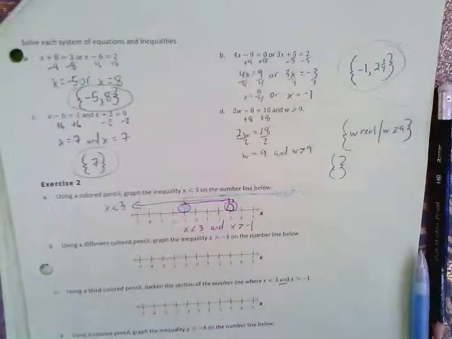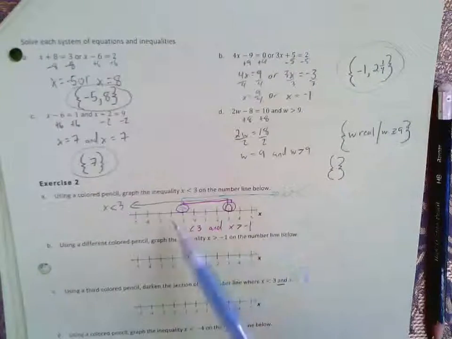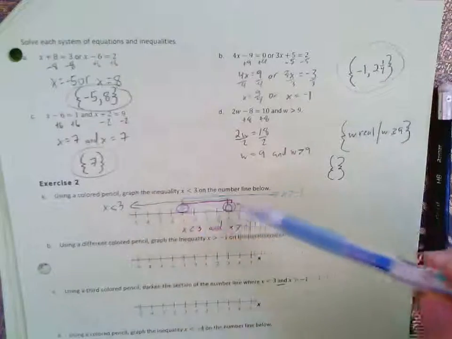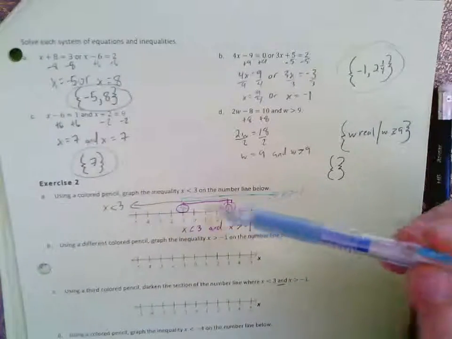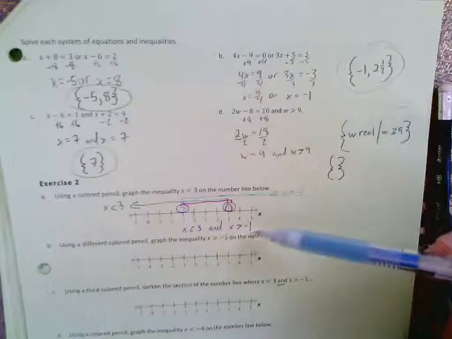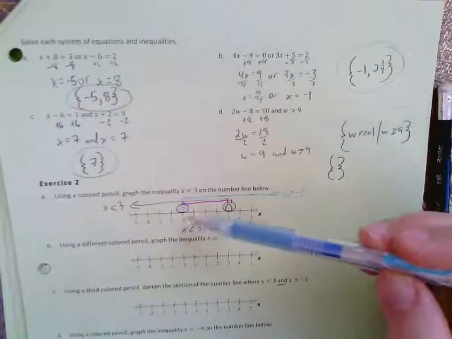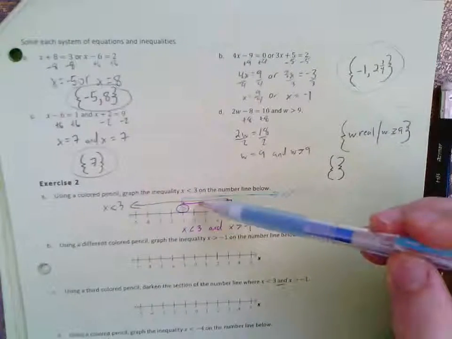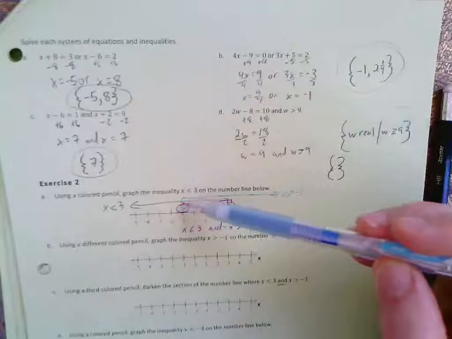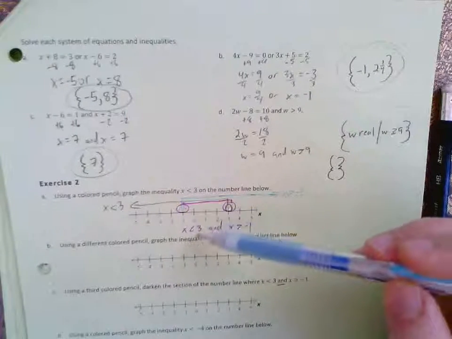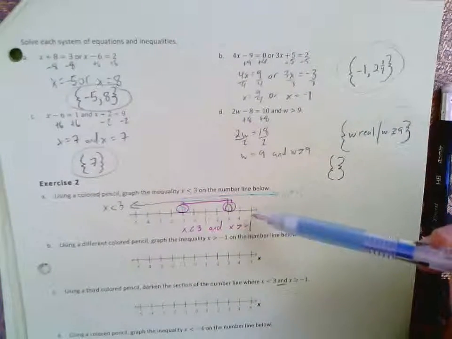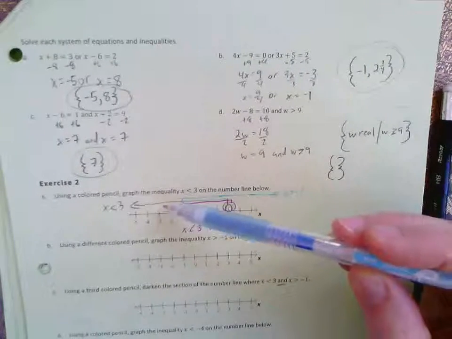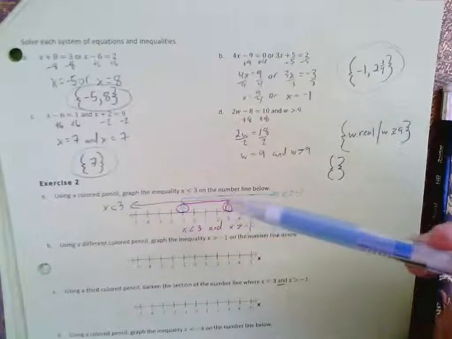So looking at this one here, you can see x is greater than -1 was the blue graph. X is less than 3 is the one that I just used a regular pencil on. And the purple one is the combination of x is less than 3 and x is greater than -1. In other words, this is the graph of all the points that are both less than 3, which is this direction, and at the same time greater than -1. So like 0, 1, and 2 are both less than 3 and greater than -1. But like the number 5, which is greater than -1, is not also less than 3. So that's not going to be inside my graph.